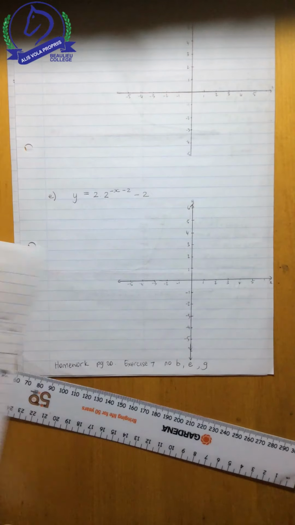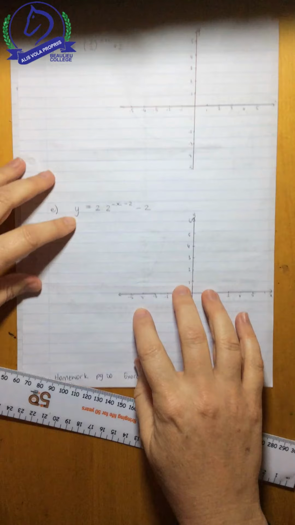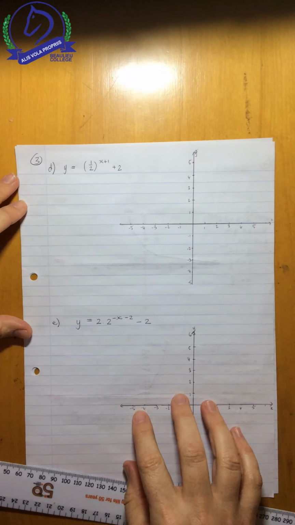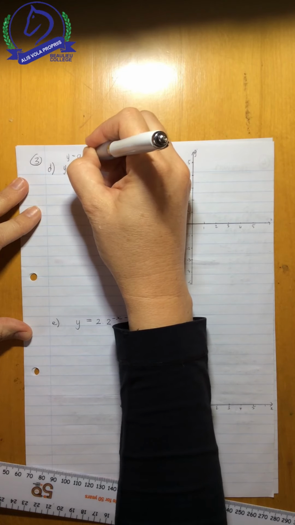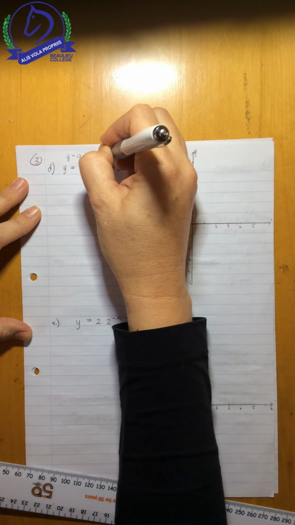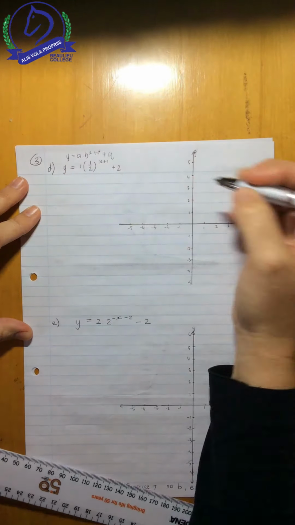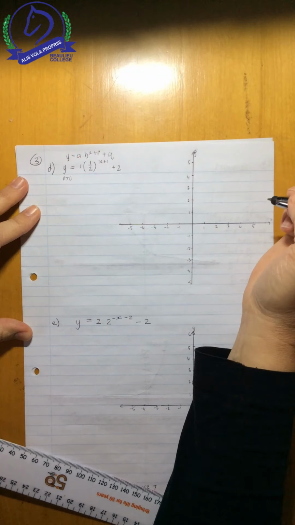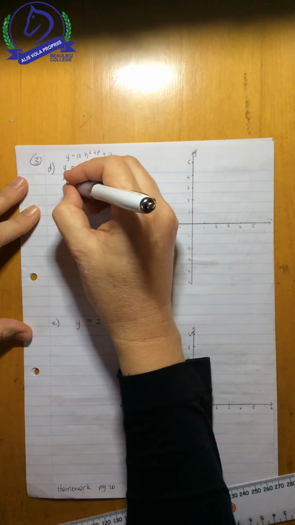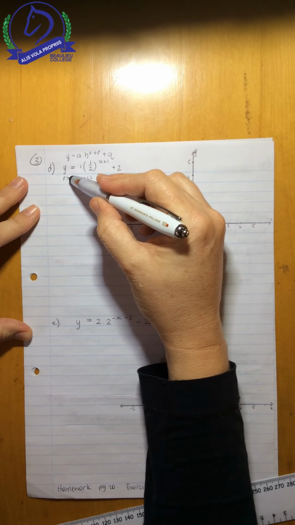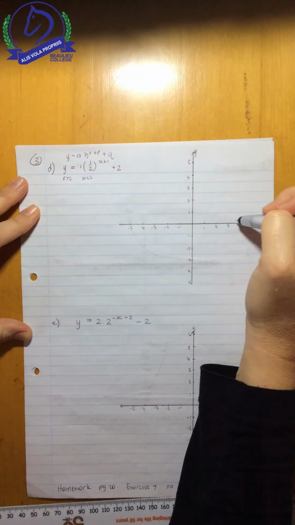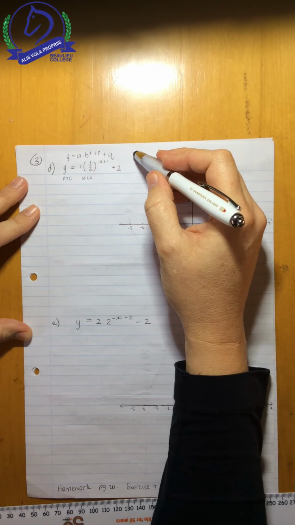Okay, number D. Now I have a half. So in terms of y equals a times b to the power of x plus p plus q, a is 1. So a is greater, it's going to go up, but b is less than 1. So it's going to go above the asymptote, but it's going to go up on the left-hand side.